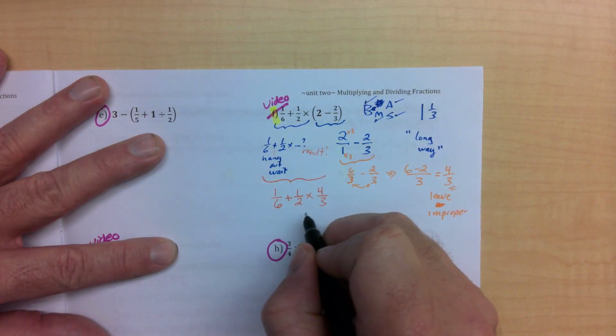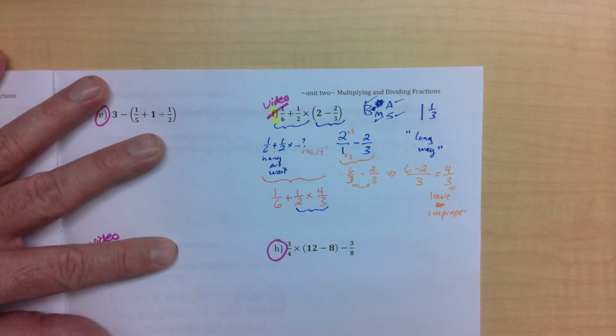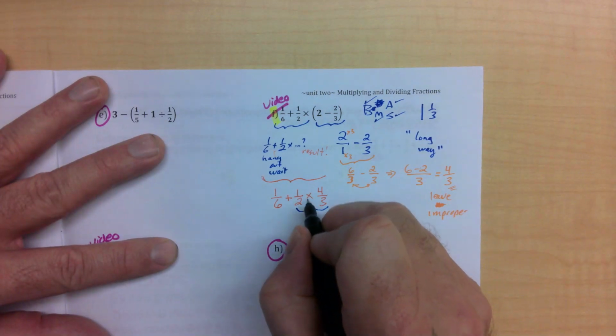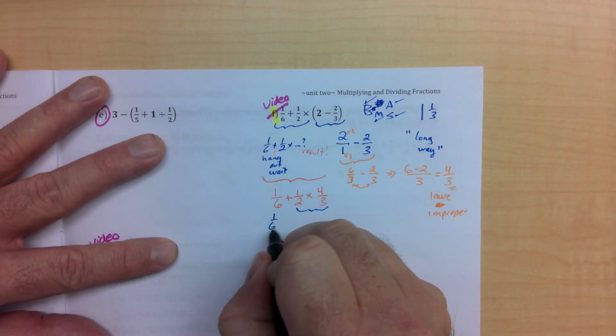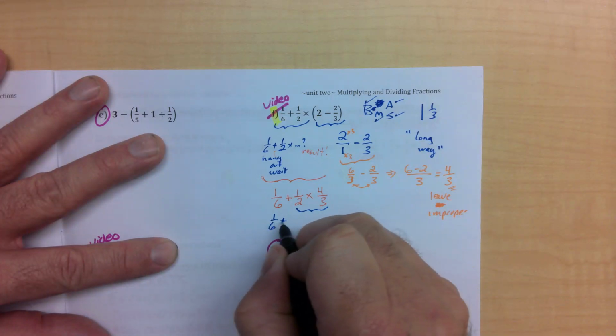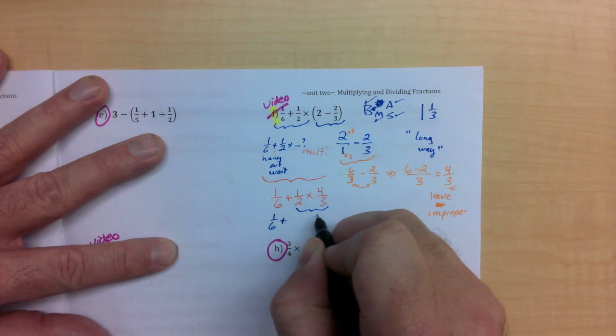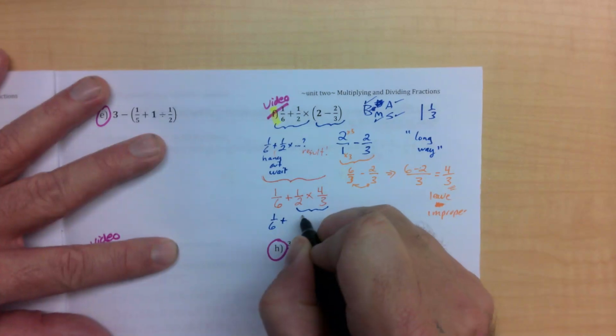And now BEDMAS still applies. So you've got to do multiplying. Okay? So that would end up being, so again, 1/6 added to what? The 1/6 plus, the 1/6 adding symbol. This addition has to wait and hang out until this is done. So what do we got?